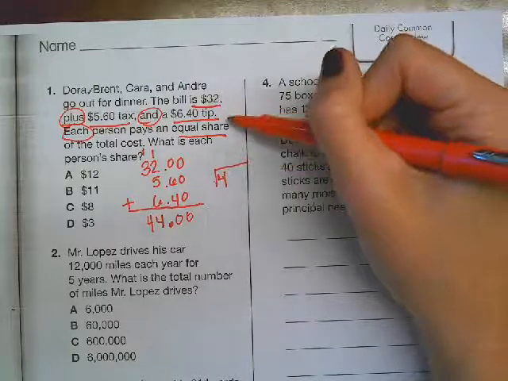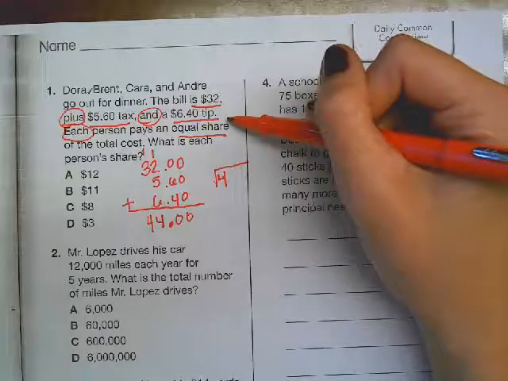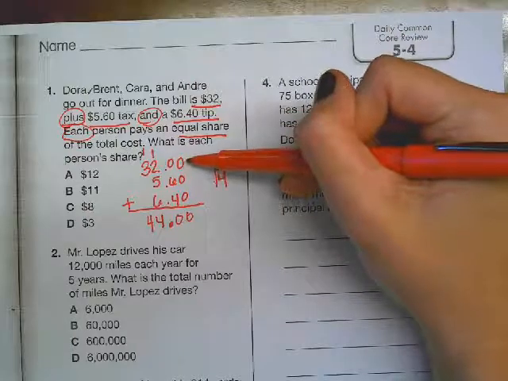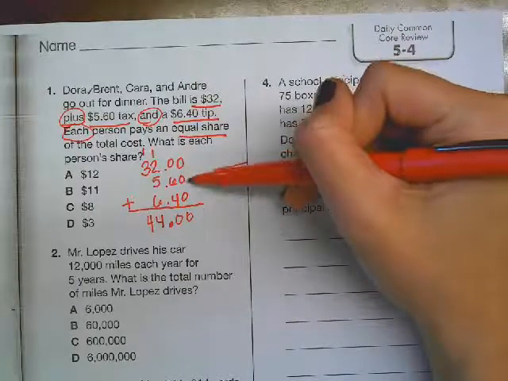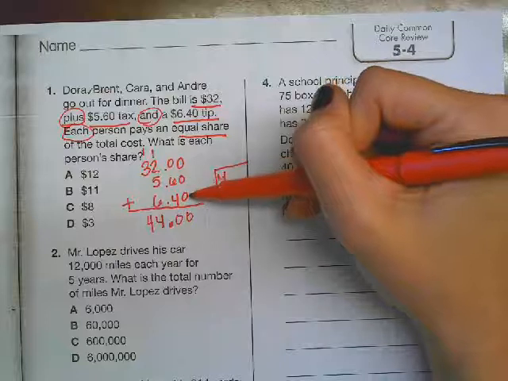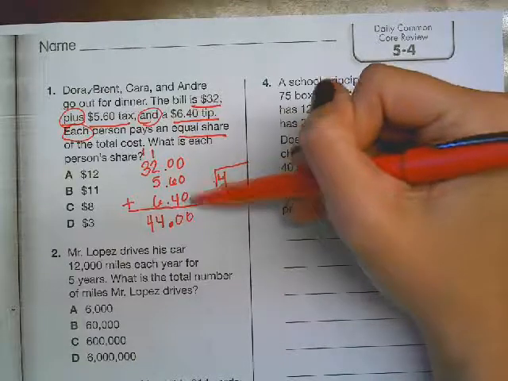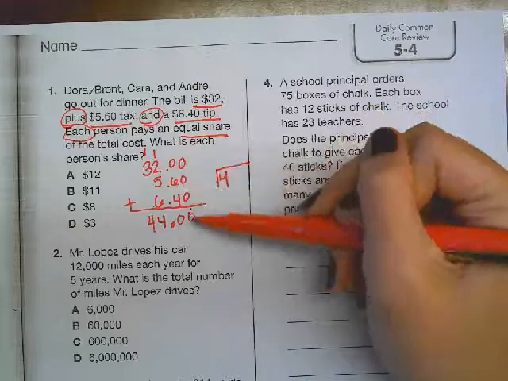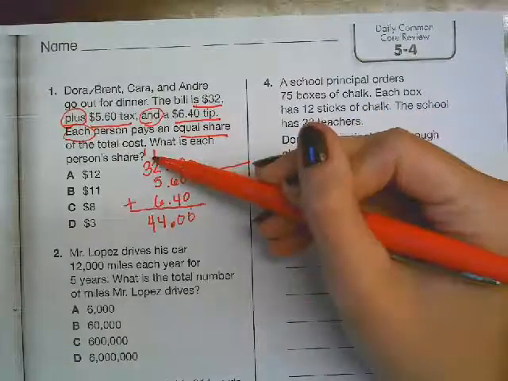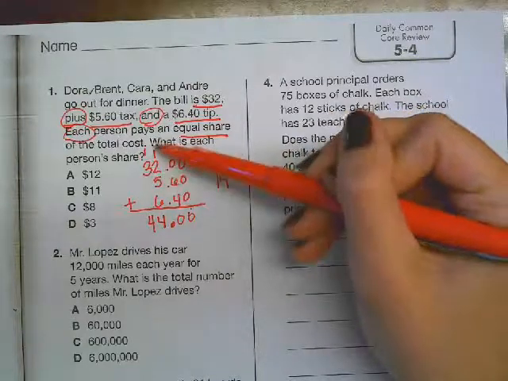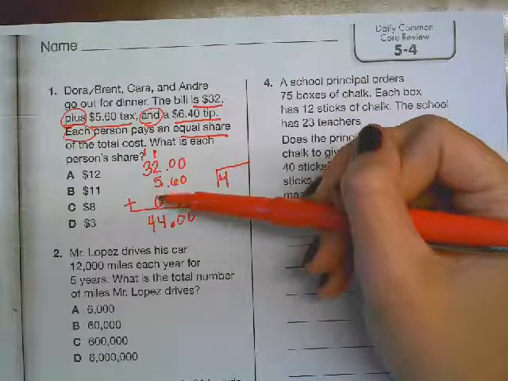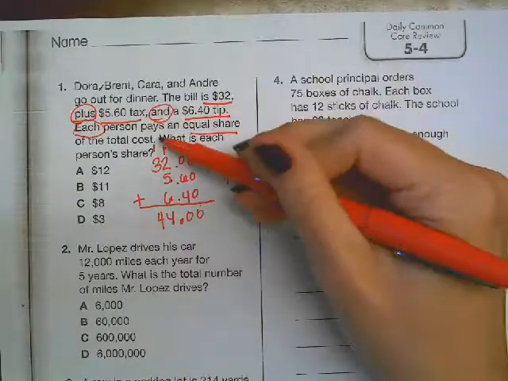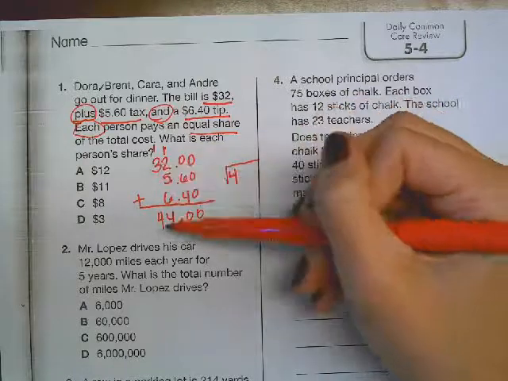The first thing you need to do is figure out what was the total cost of this meal. You have $32 for the bill, and then $5.60 for tax, and a $6.40 tip. So what you do is you want to add these numbers together. 0, 0, 0, 0. 6 and 4 is 10. And then 1 plus 5 is 6. 6 plus 6 is 12. And 12 plus 2 is 14. Put the 4 down, carry the 1. 1 plus 3 is 4.